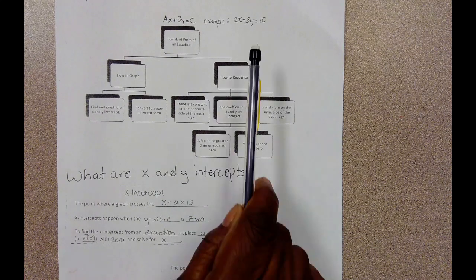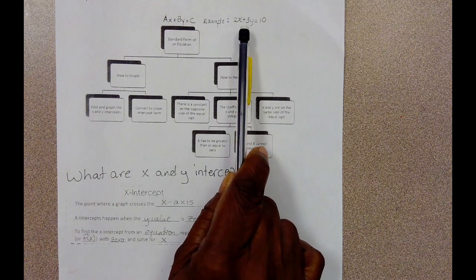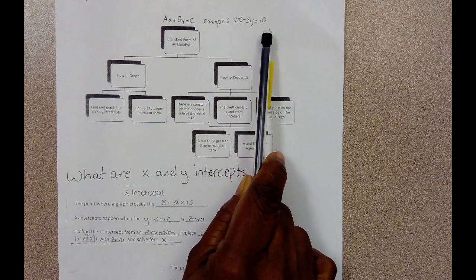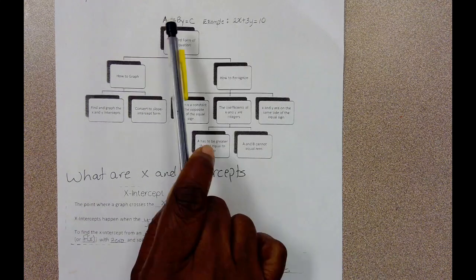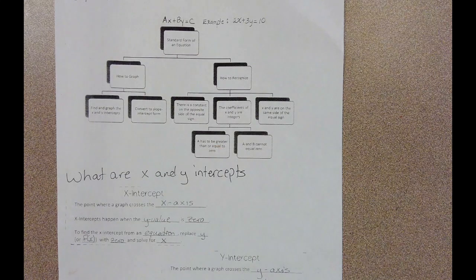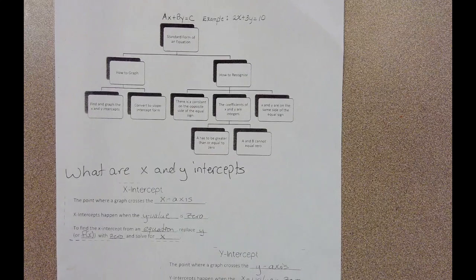And here is an example of how one would look. 2x plus 3y equals 10, where a is 2 and b is 3. And then your c, of course, is 10. So we'll be looking at some examples of those as we go on.